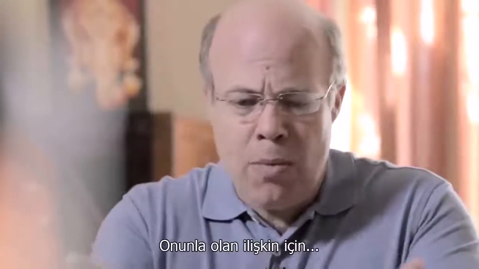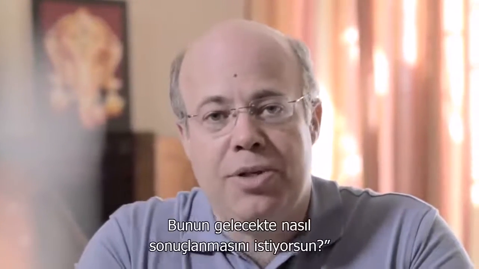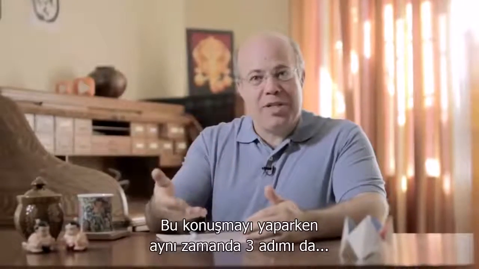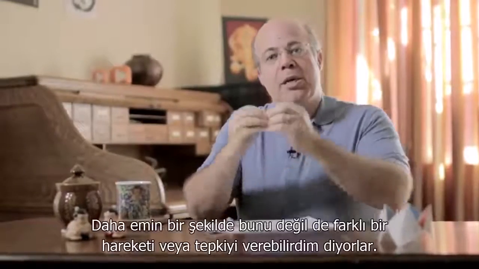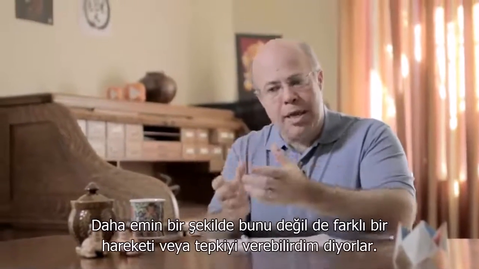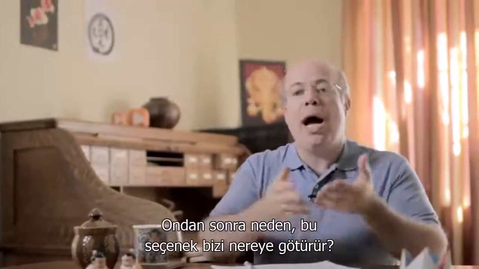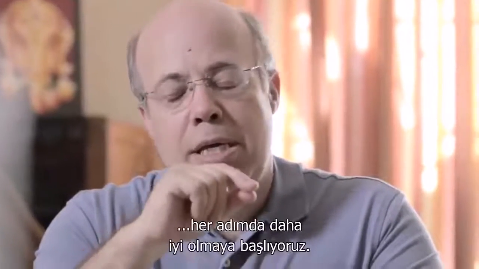And then, what is it that you really want in your relationship with her? What is it you really want to be doing in this situation? How do you want this to be resolved in the future? I do feel sorry for my kids sometimes because they get EQ'd a lot, and as we're having this conversation and going through these 3 phases, being aware of his own reactions, being more deliberate about saying, okay, I could do things differently, and then why? Where would that go?